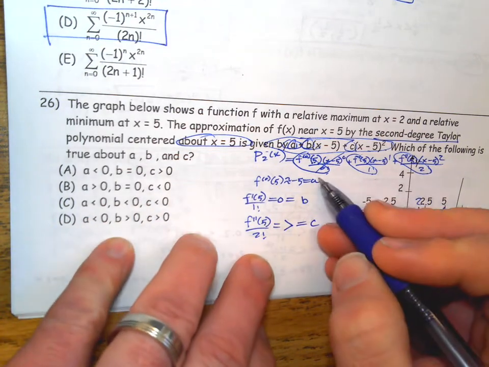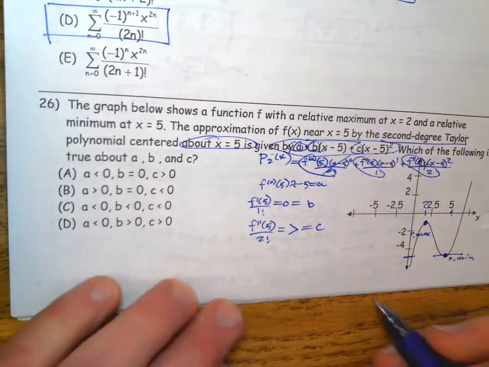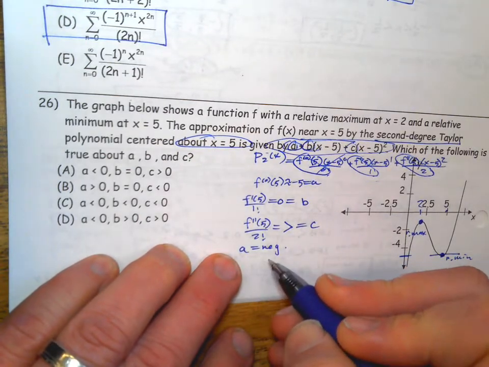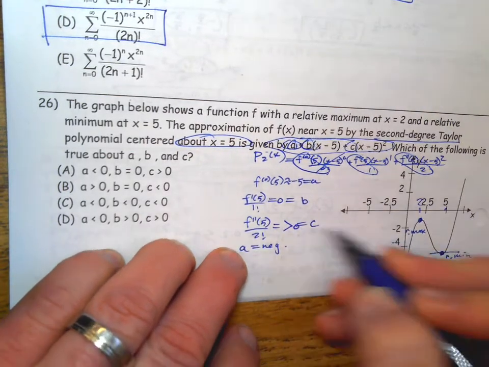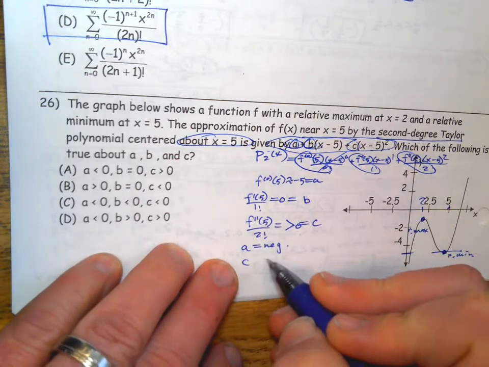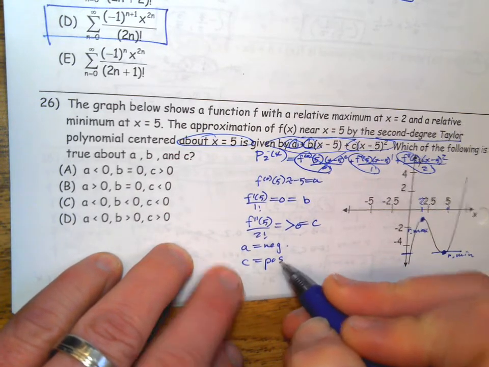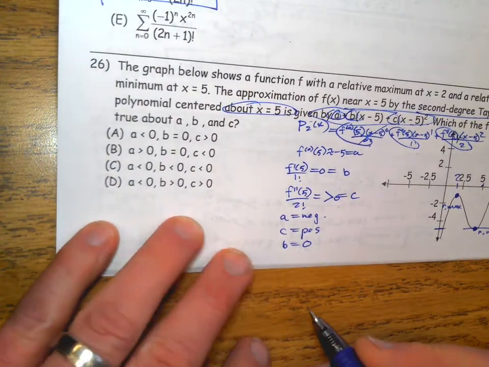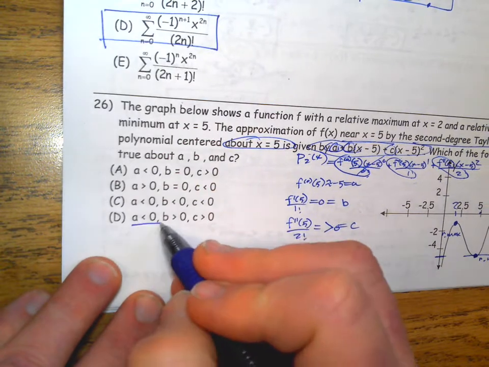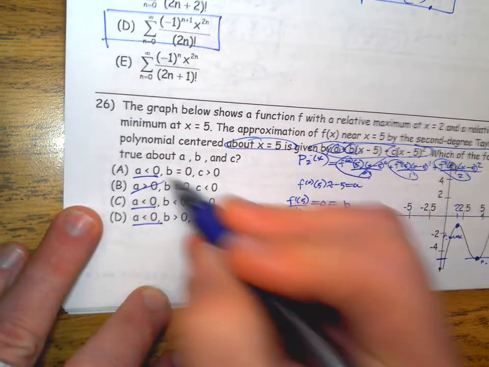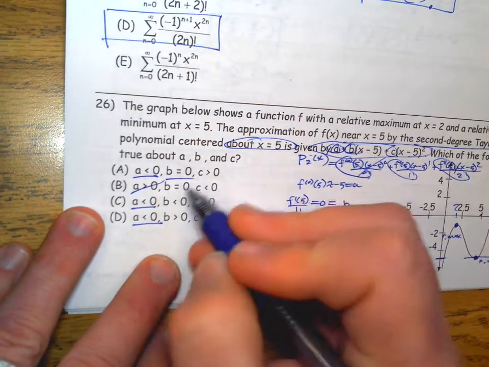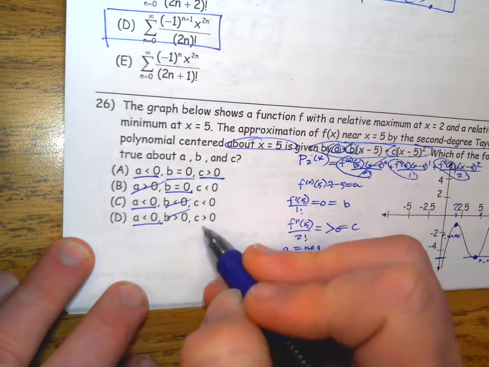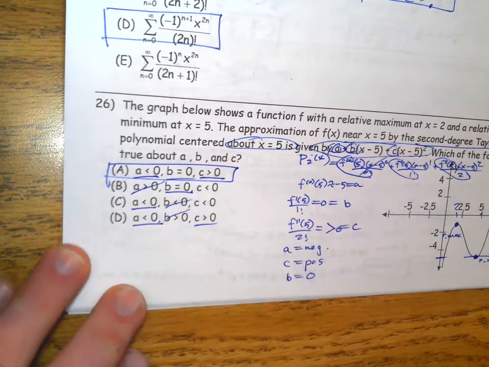So A is negative, C is positive, and B equals 0. So if we were to put these all in order, A is negative, B is equal to 0, and C is positive. So I think it's got to be A.